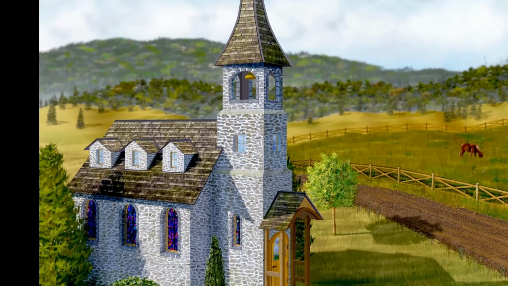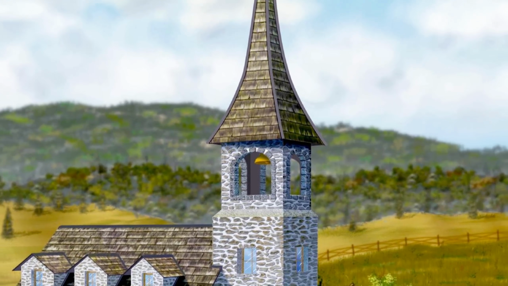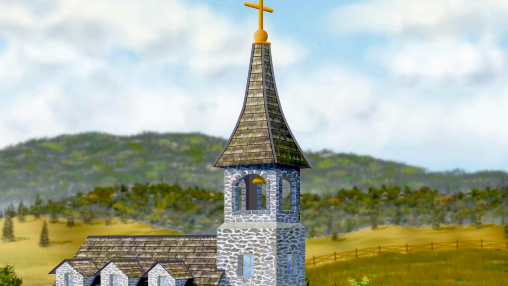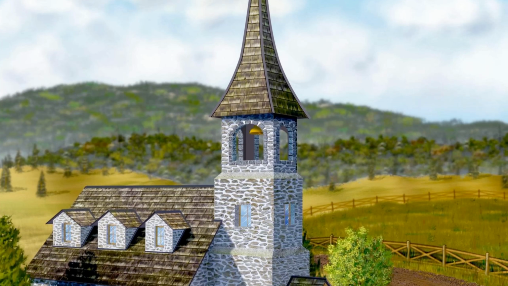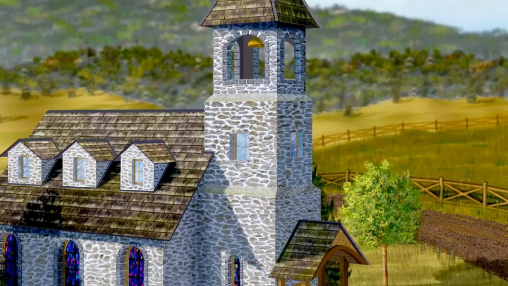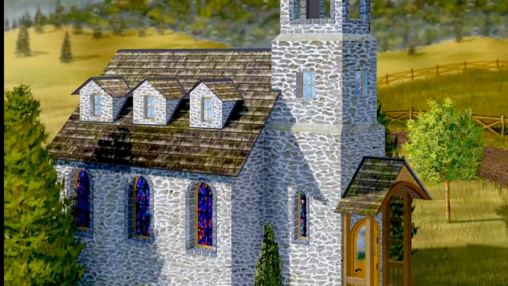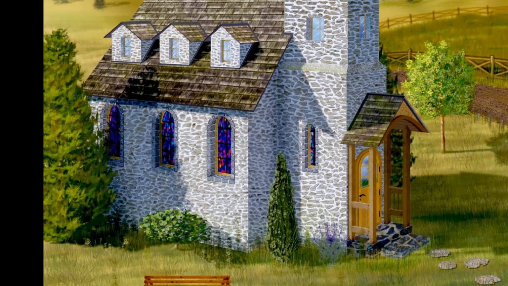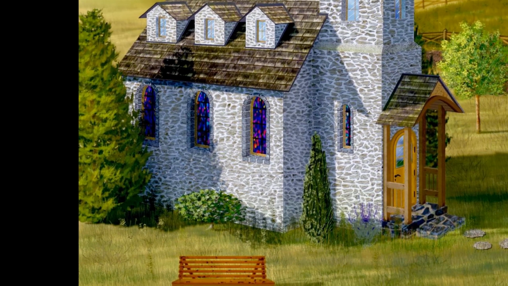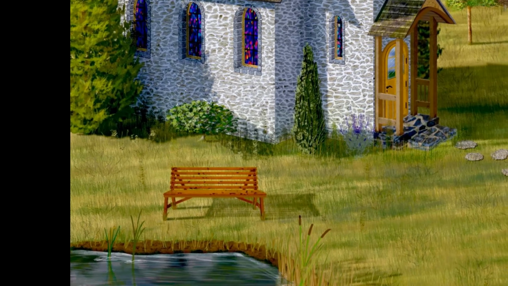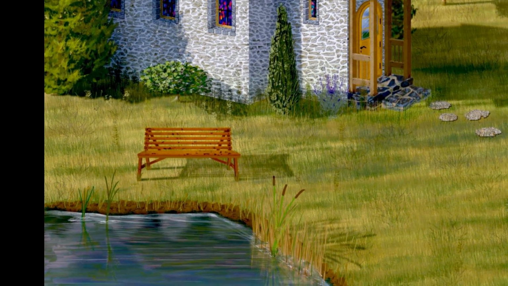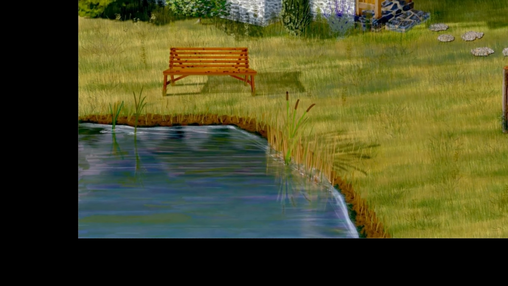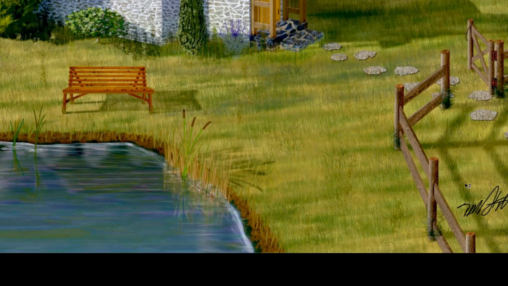So let's just zoom in and let's just appreciate some of the detail here. You can see the roof has all kinds of shingles on it. There's a bell in the bell tower. There's stones across the entire structure. There's windows that are individually detailed with stained glass. There's lots of different kinds of plants and trees. There's an old weathered bench. Everything has drop shadows. There's a reflection in the water.